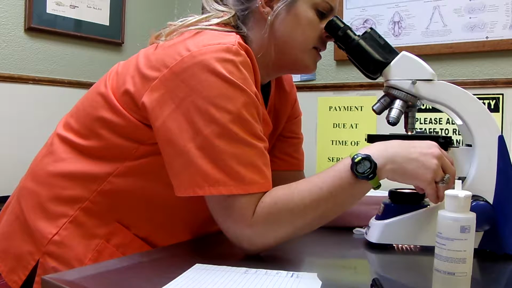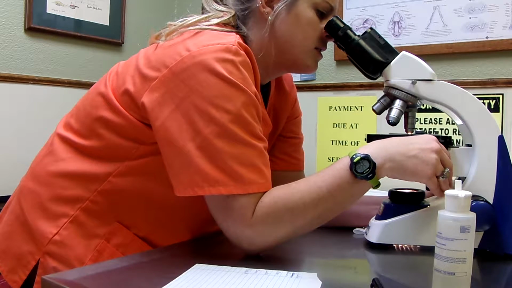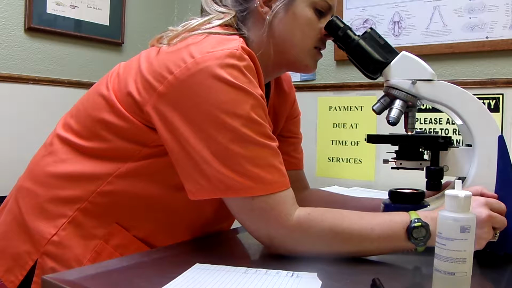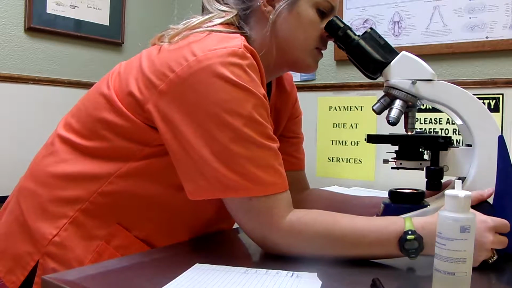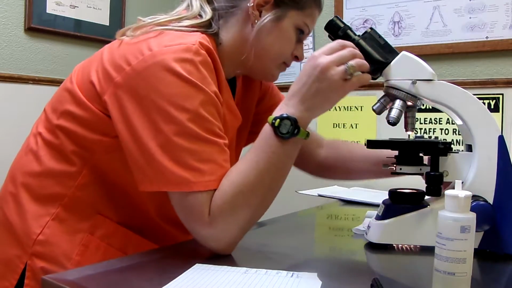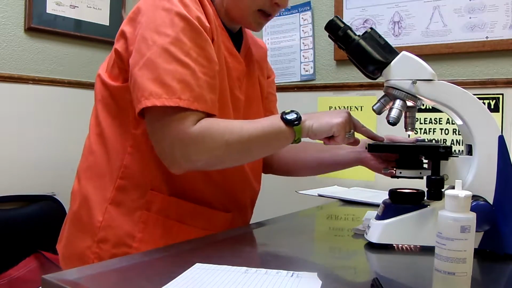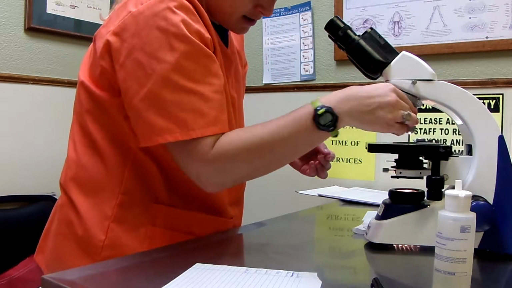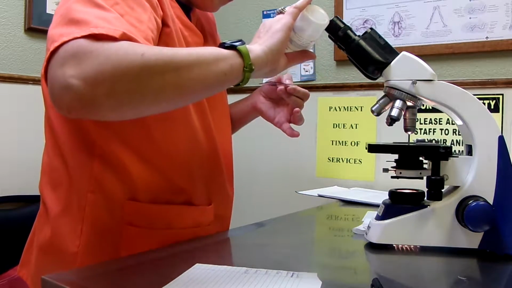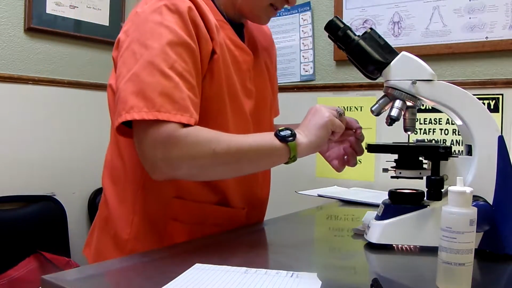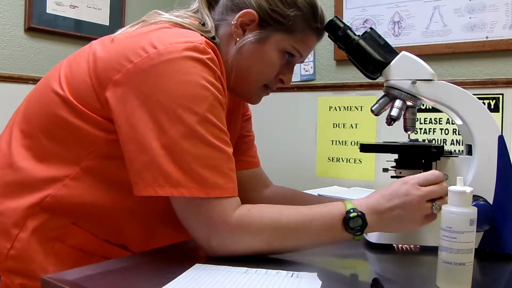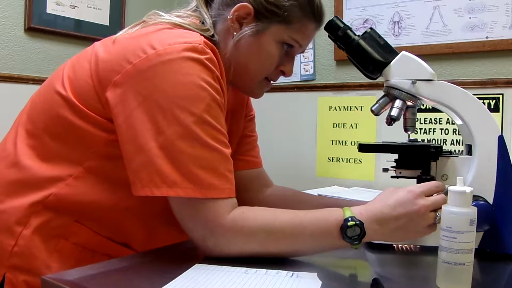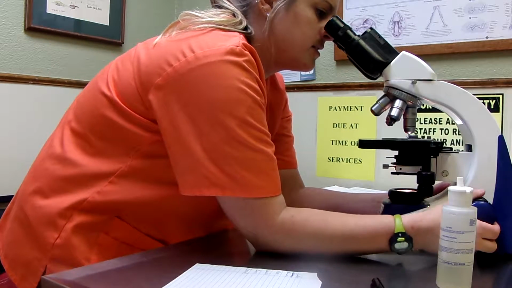Down to the starting place, and then we'll get on our power here. Alright, so as we get over here to our 100, I'm going to flick that. Got some oil. I'm going to put that on. Get back up here at the top. Alright, so we have a reference area.